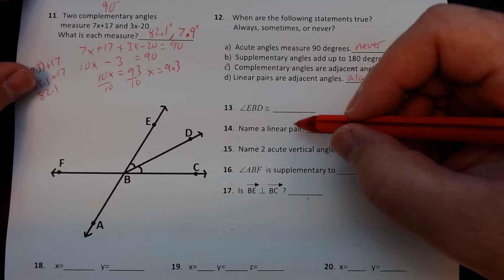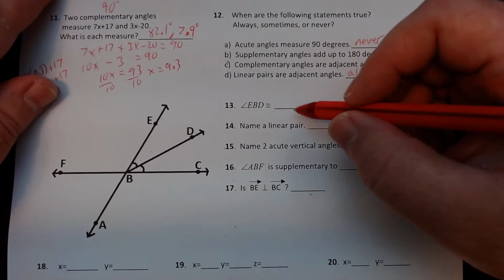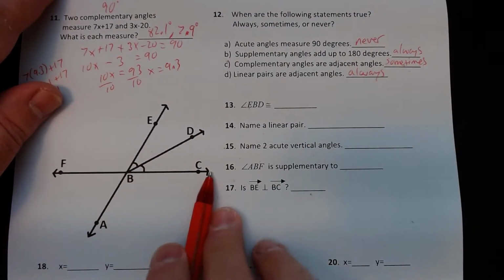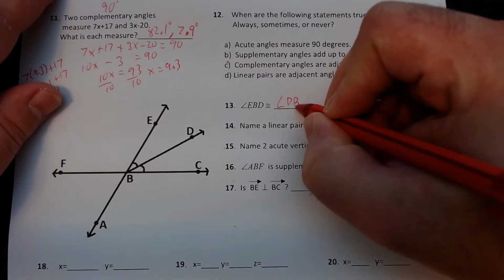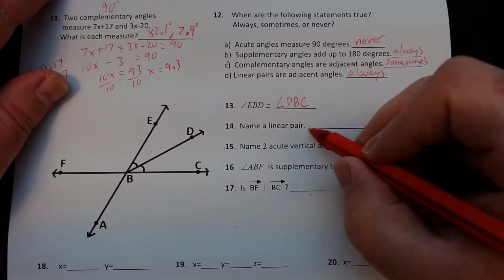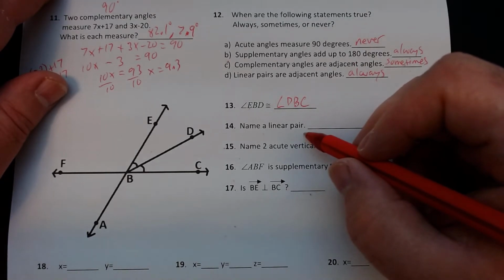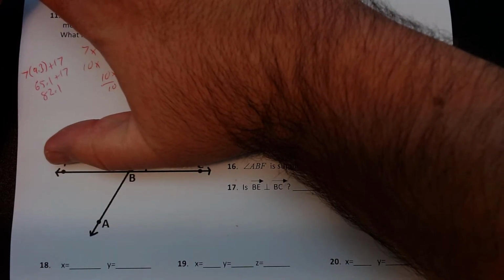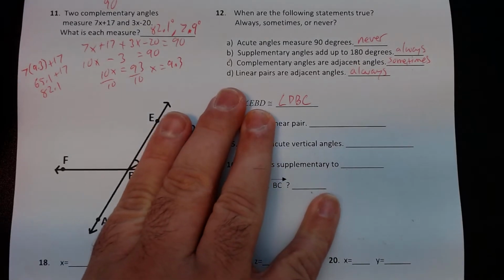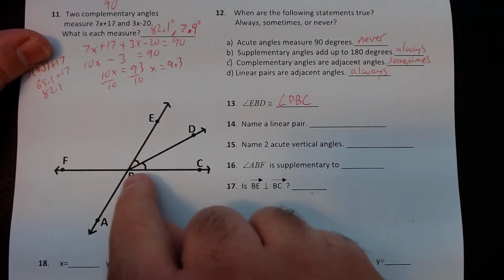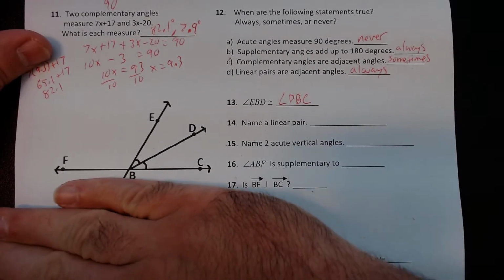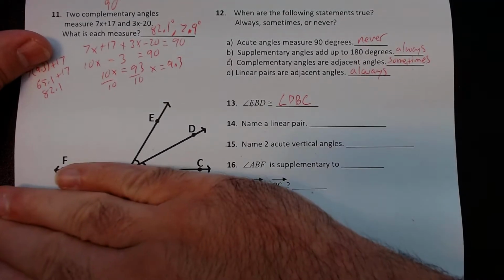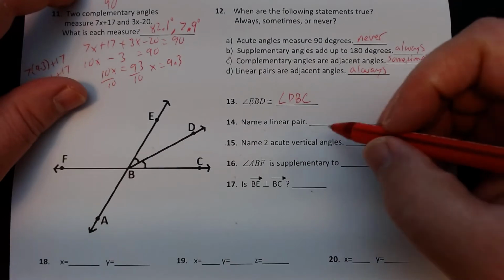Number 13, 14, 15, 16, 17, it's talking about this drawing that's over here. So angle EBD has that little arc, and so does this one. So DBC is congruent. It has the same marks. It says name a linear pair. Linear pair are the two angles next to each other making a straight line. So if you want to, you can go with those two on the bottom, and that would be linear pair. You can go with these two, and that would be linear pair. And if you ignore this ray that's going from B to D, and you just look at the angle on the left, FBE, and then the angle on the right, EBC, that would also be supplementary. So any of those will work out.